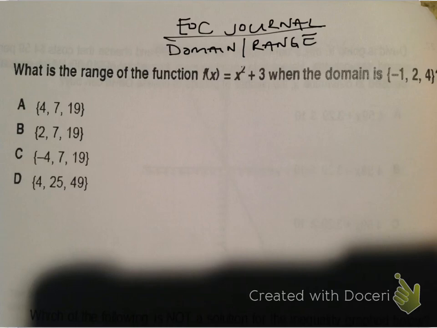It says, what is the range of the function? And again, it's asking for range. What does range mean? Y values. So what is the range of the function f of x equals x squared plus 3 when the domain is -1, 2, and 4? So what does domain mean? If range means y values, domain is x values. This should be a very simple problem for you.